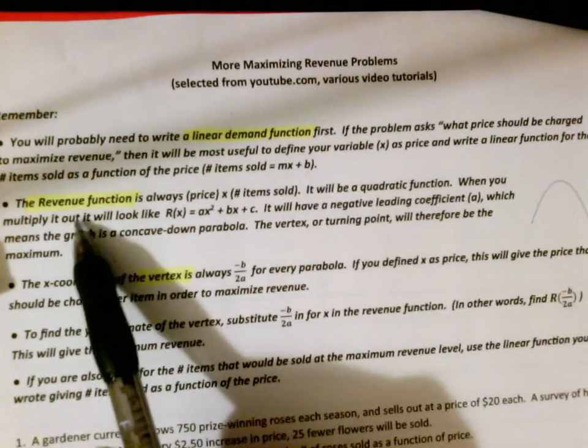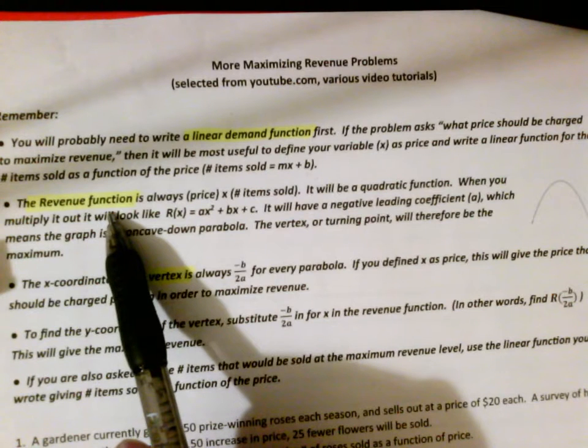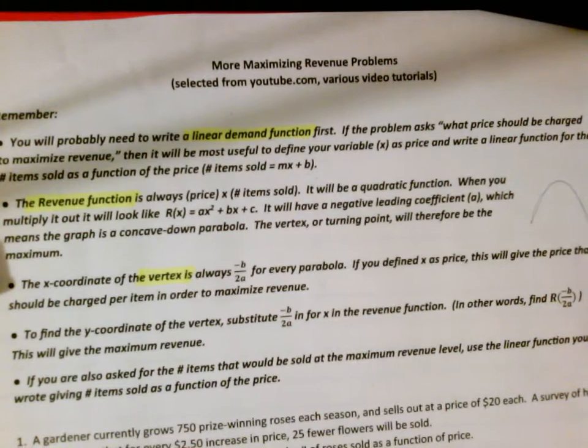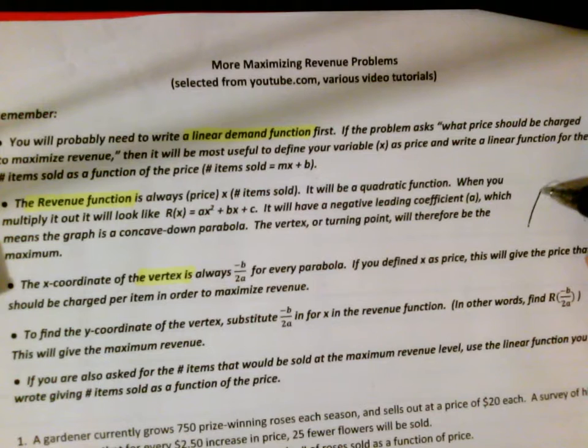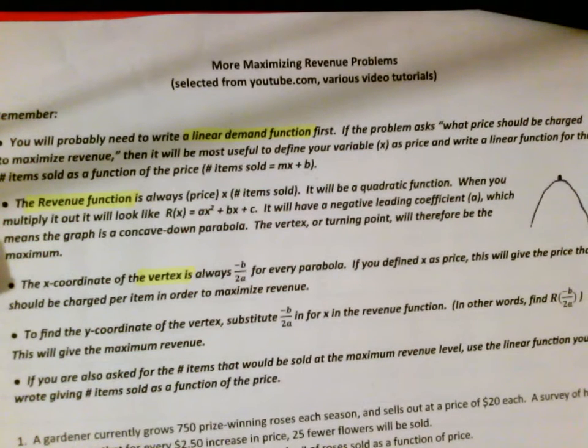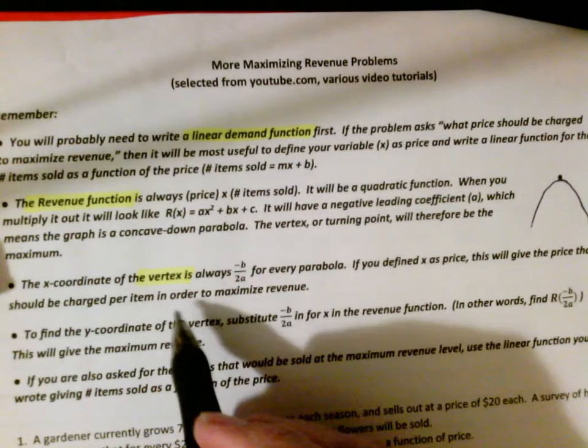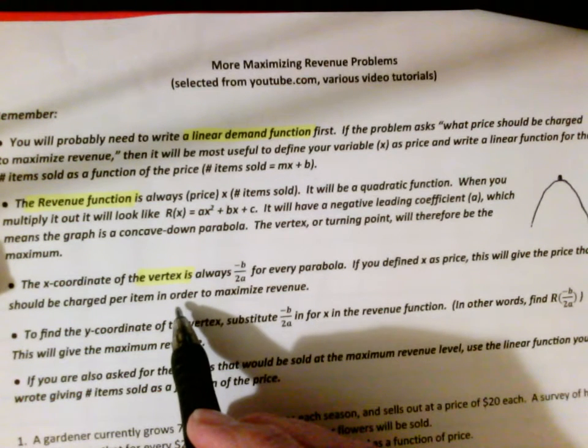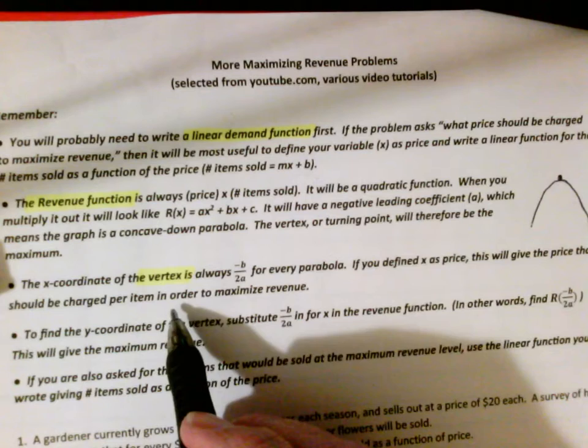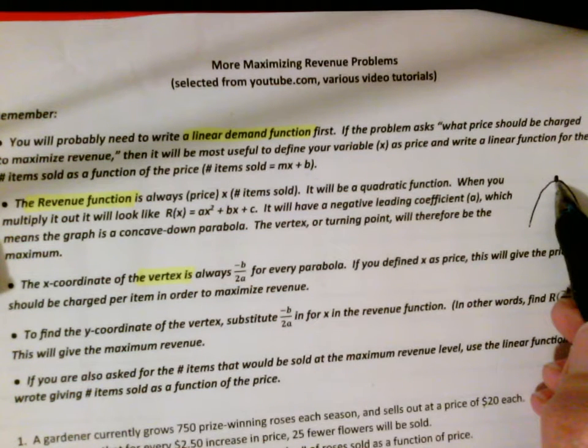Then you will need to write the revenue function, which is going to end up being a quadratic. And as a quadratic function, remember it's going to be a parabola, and in fact specifically it will have a negative leading coefficient. So it will be one of these concave down parabolas that has a vertex which is a maximum. And that is actually going to be the third step. We're going to need to find at least the x-coordinate and often both coordinates of that vertex so that we can answer the questions in the problem.